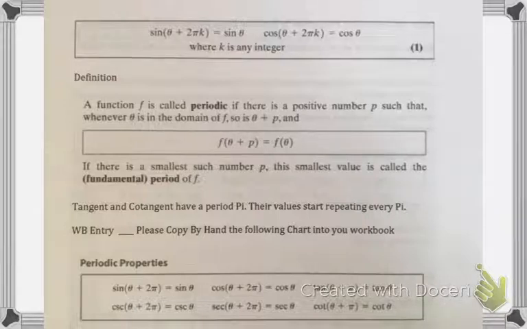So I get sine theta. If I plug in k equals 1, I get theta plus 2 pi. So that's going to be 1 rotation around plus that angle. Anyways, here are the periodic properties. Just know that they refer back to the originals.